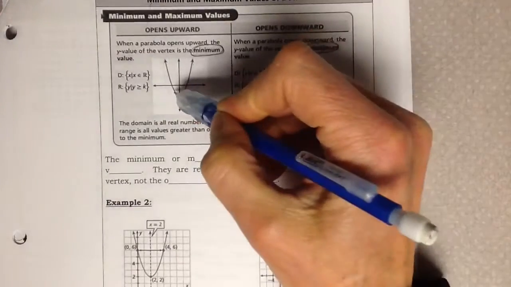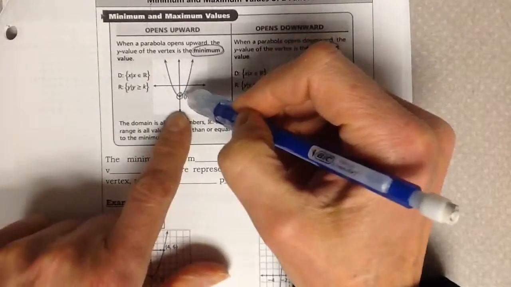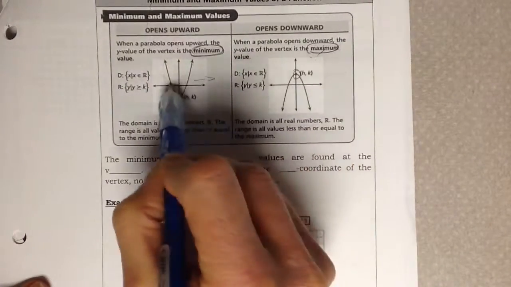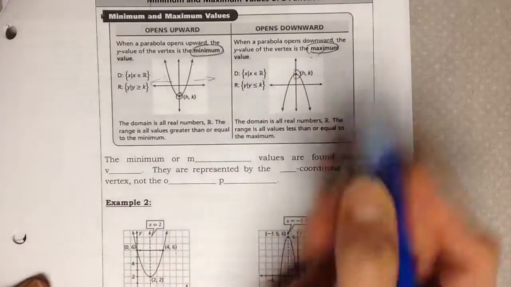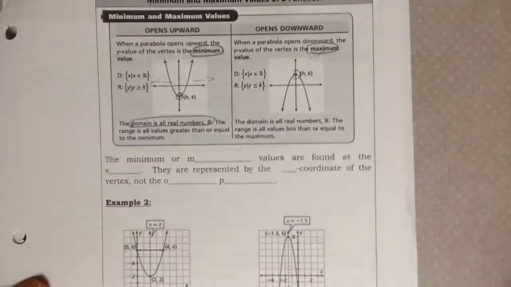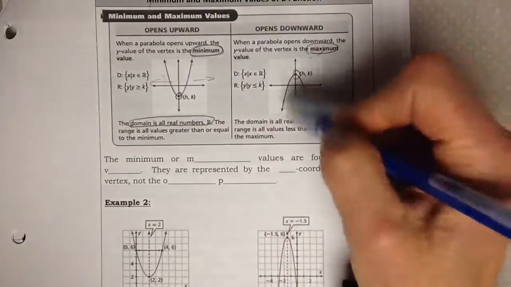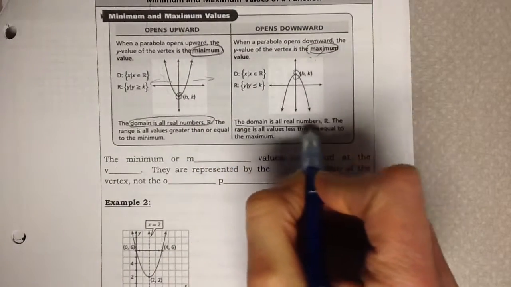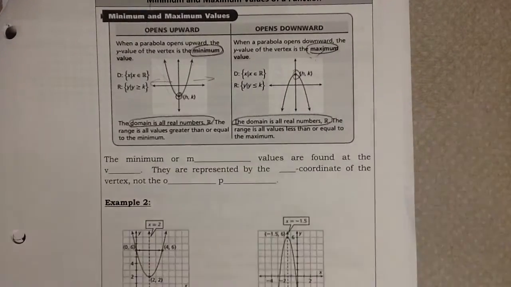Okay, now this parabola is going to keep going forever this way and forever this way. So if we look along the x-axis, it's going to include all the values to the left, all the values to the right. So for that reason, we say that the domain is all real numbers, and that's for parabolas that open up and down. Now next year when you get left and right, that's going to be a different story. But for now, our domain, whether the parabola opens up or down, is going to be all real numbers. So that's how we talk about the domain.